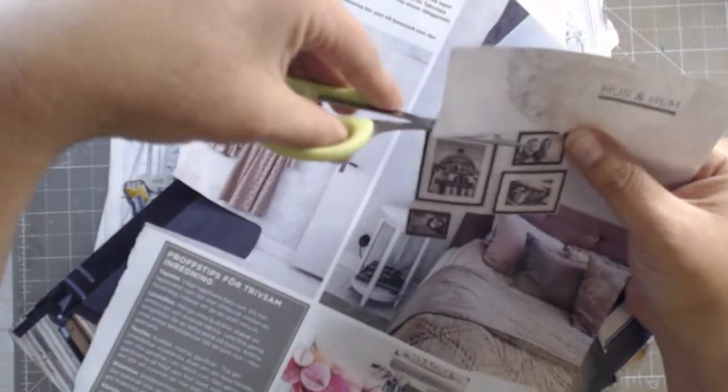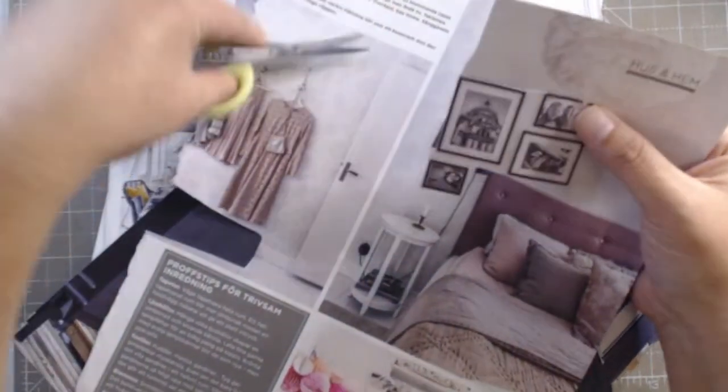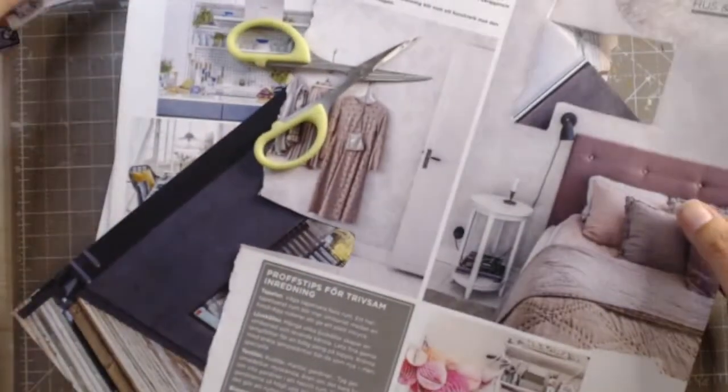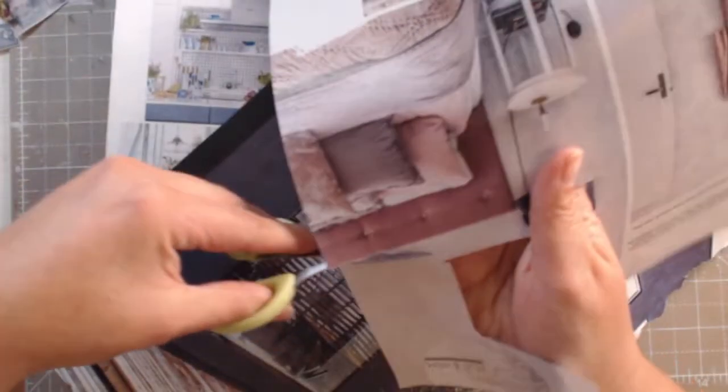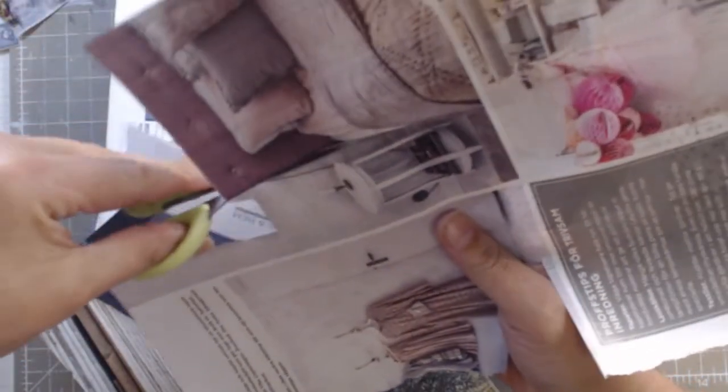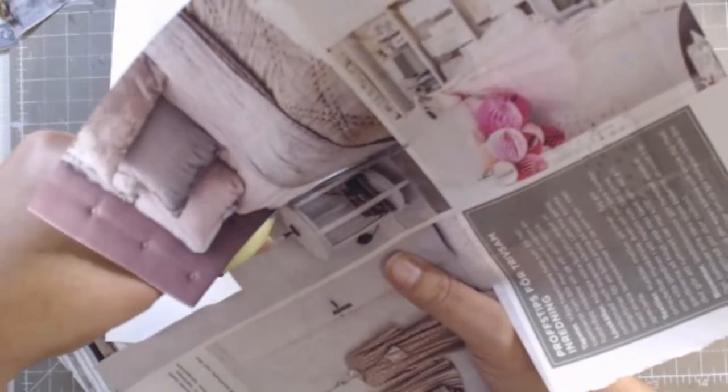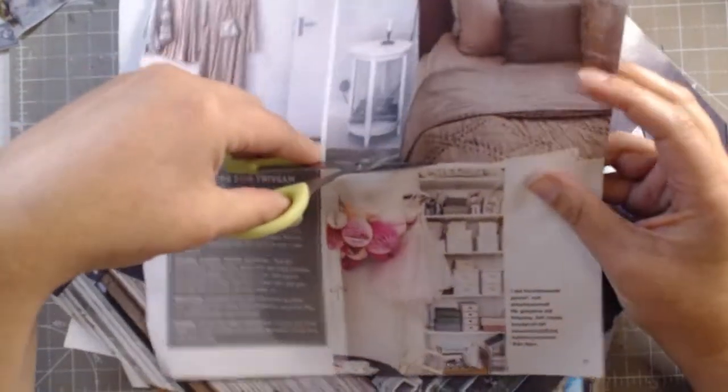So the challenge is to just use the actual pages. That one will be put aside. Am I going to cut out the bed? Yeah, probably, because that's what we have. Not really going to look further into the nightstand there, but we might use that later on.